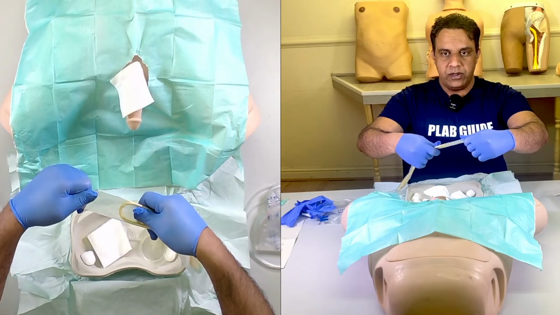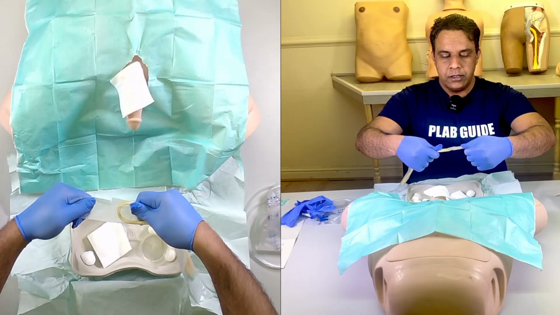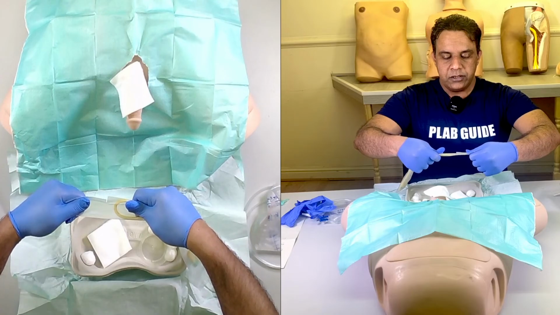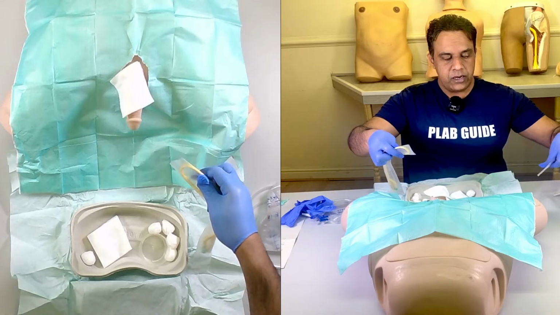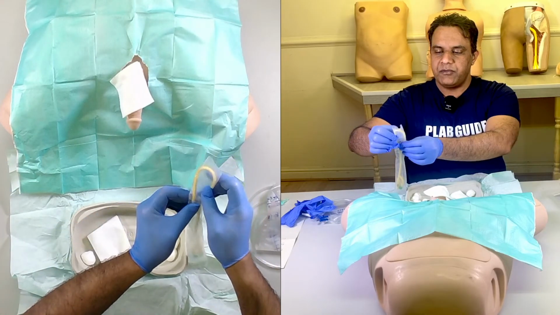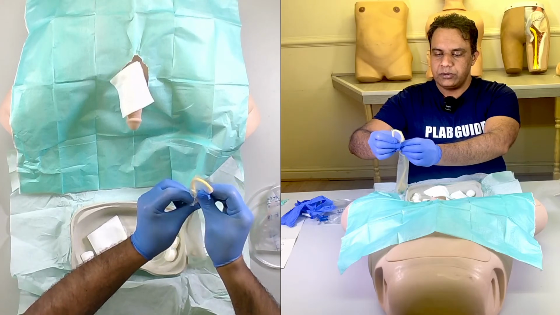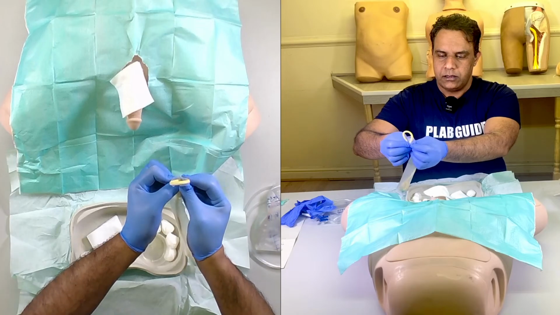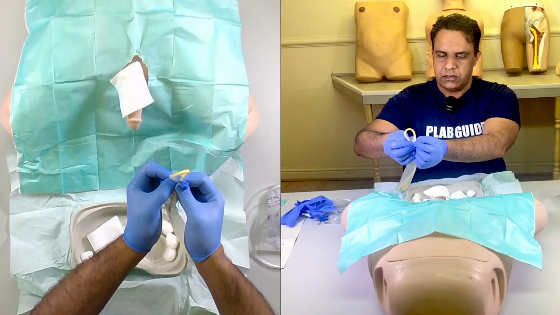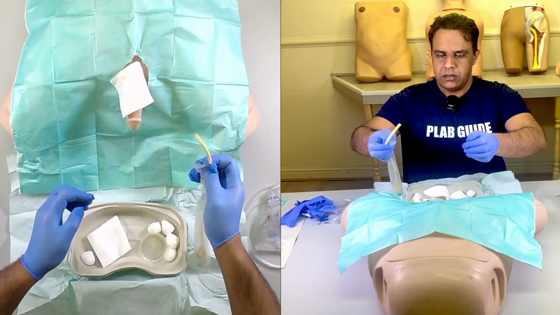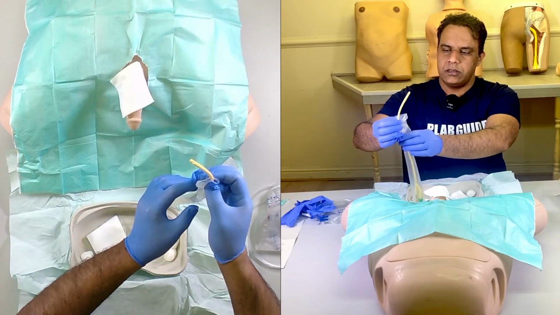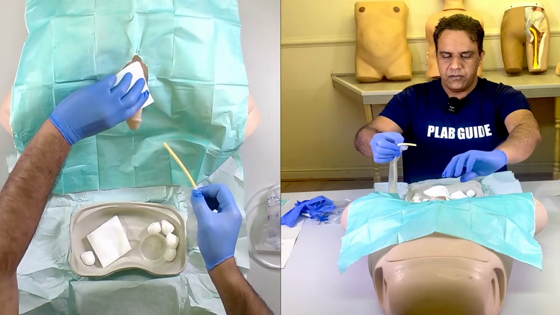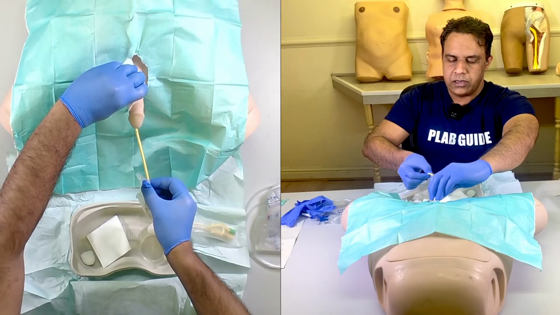Hold it from one end and pull it apart so that it rips off. And now you can see the tip of the catheter comes out. Okay, hold the catheter from the covering outside and insert it.